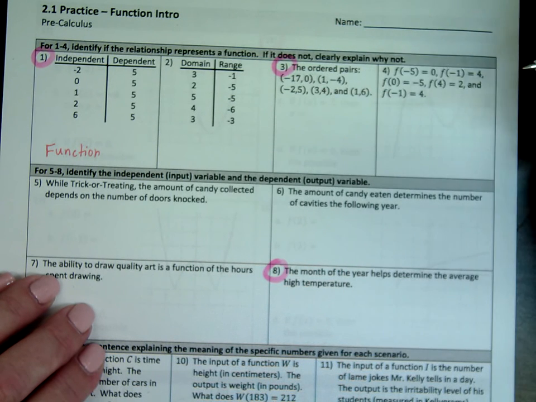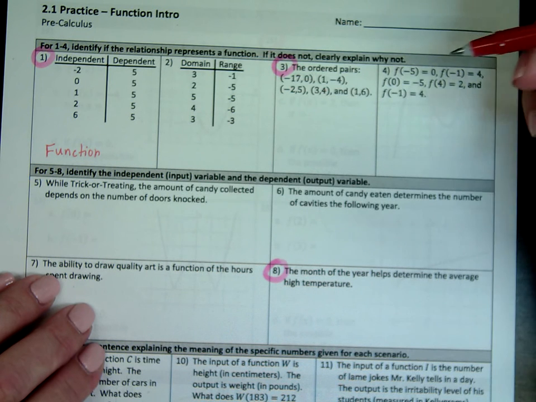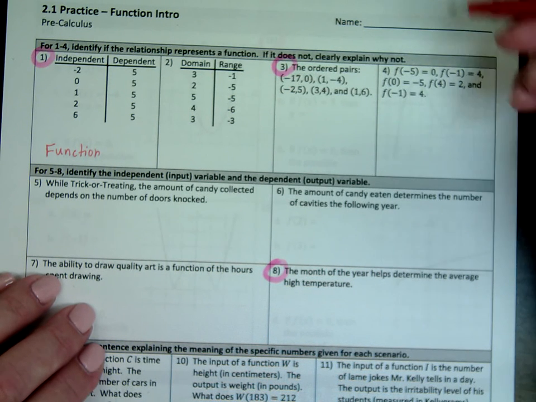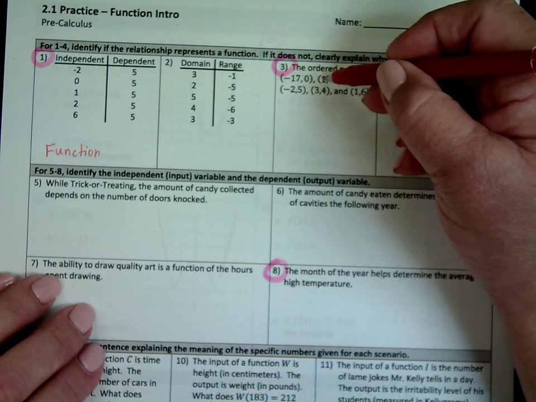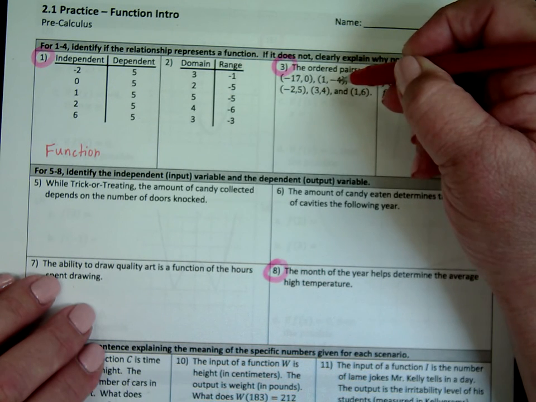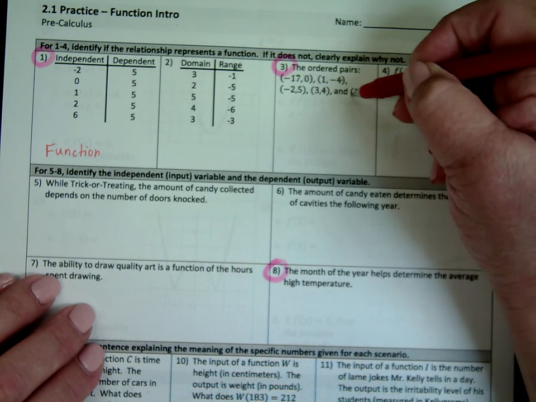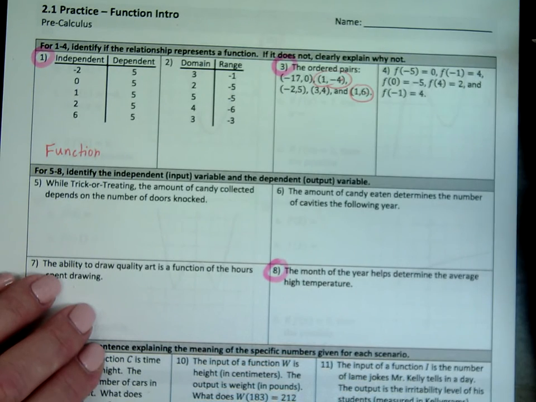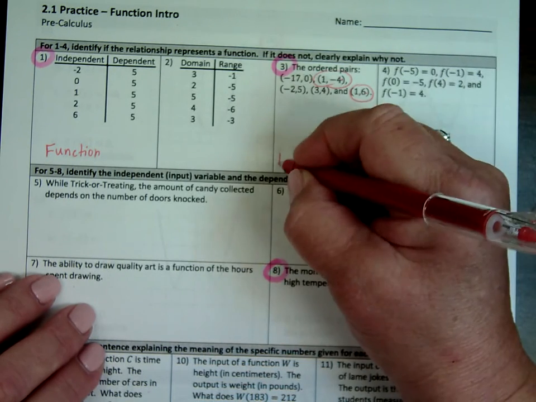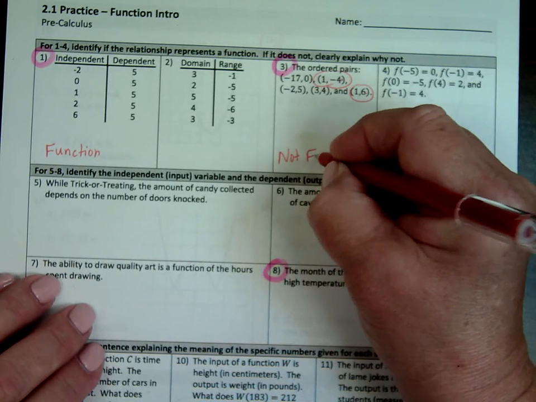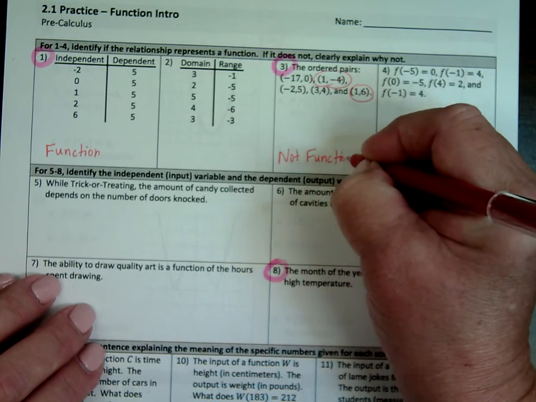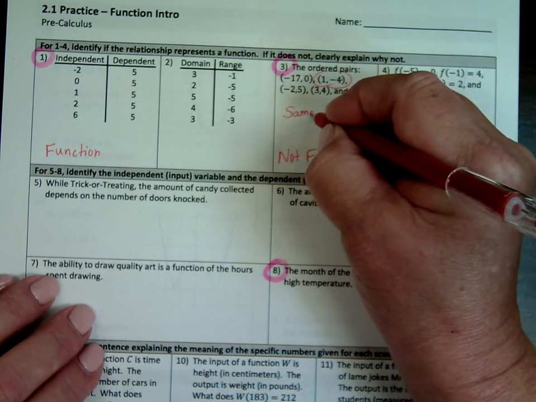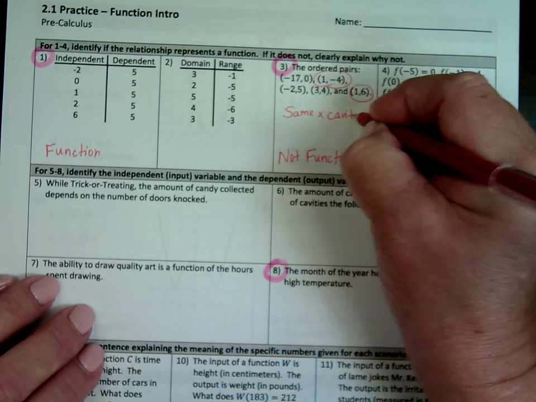So I'm looking to see, do I have any x's that give me different y's? I'm looking. This x is a 1, gives me a negative 4. This x is a 1, gives me a 6. I have an issue. I can't have the same x giving me different y's. So this guy is not a function. They asked you to explain it, and that's kind of what you say. Same x can't give different y's.